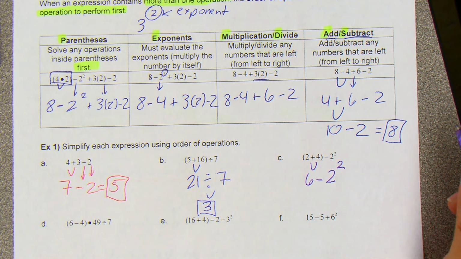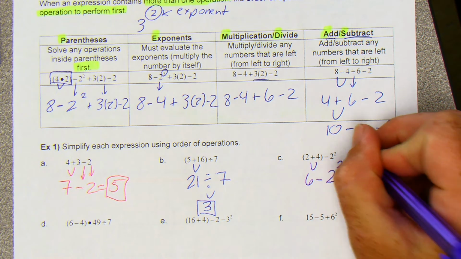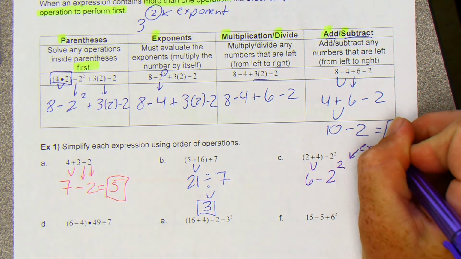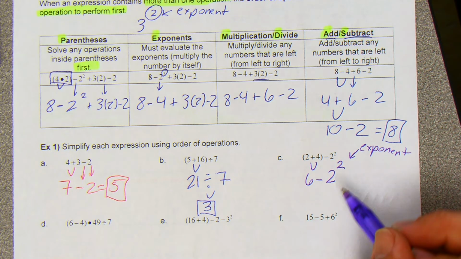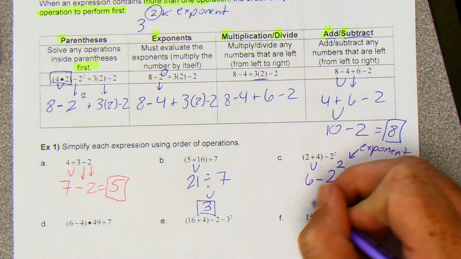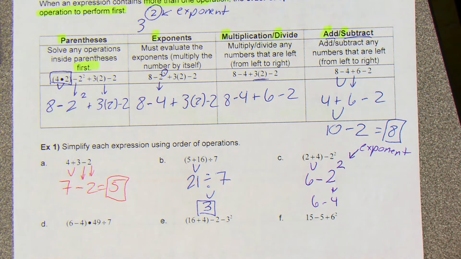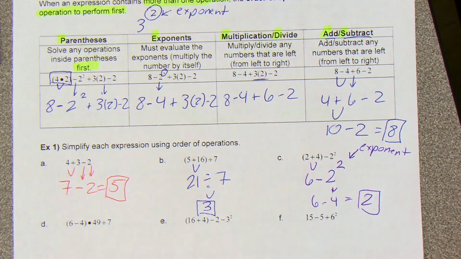Since we did our parentheses, we're going to move on to exponents. Do we have exponents? Yes, we do again. This right here is an exponent. So after I do my parentheses, I need to do my exponents. For exponents, it's 2 squared. That's just 2 times 2, so that is 4. So I'm going to bring that down here, bring down my 6, bring down my minus sign. 6 minus 4 is 2. And that is the correct answer to that problem.